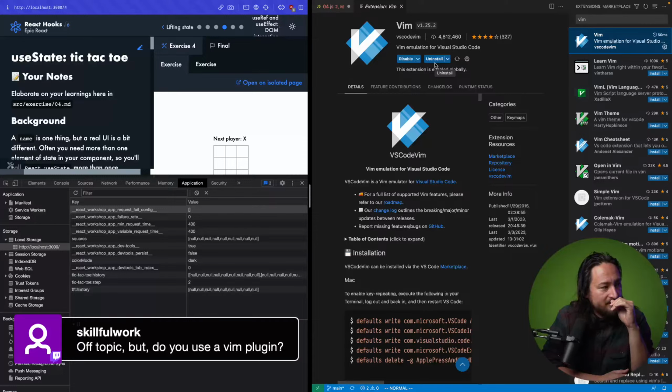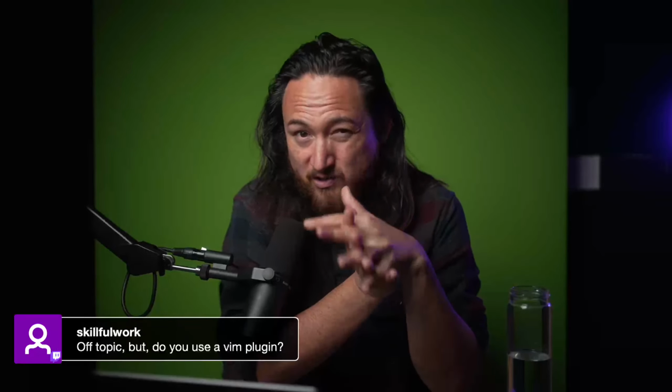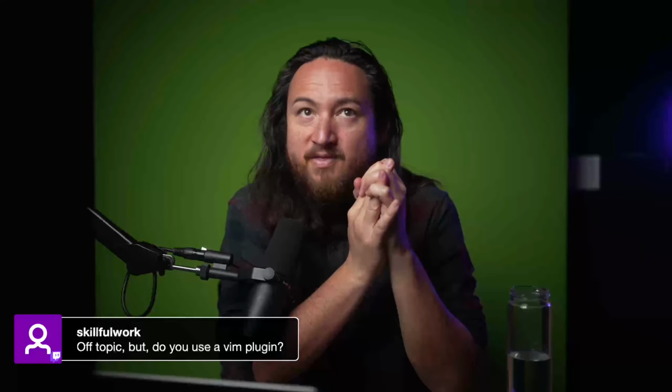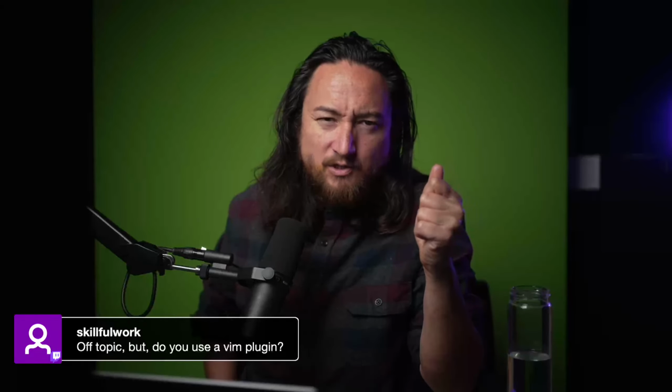But yeah, I used, what's it called? Sublime Text 2 for a while, and with Sublime Text 2, they had a Vim mode built in, and so that's where I kind of started using it. Then I kind of moved to Vim proper. I'm not exactly sure why I did that.